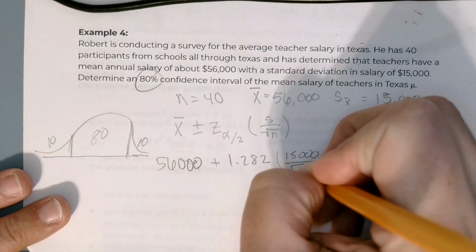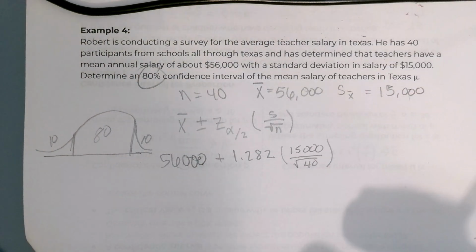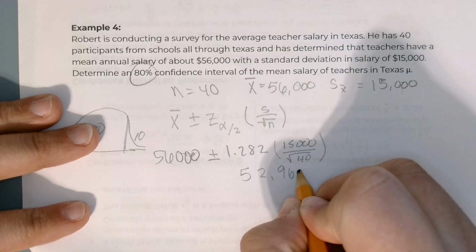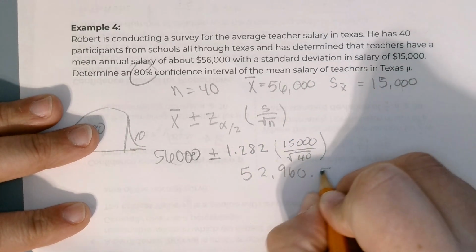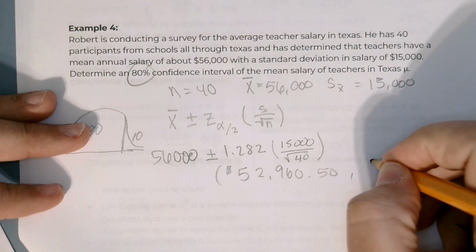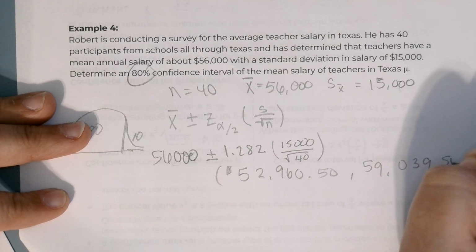Right now I'm just filling in my formula. Okay, so I'm going to plug these numbers in and I've got $52,960.50 for my lower and $59,000 for my upper number.